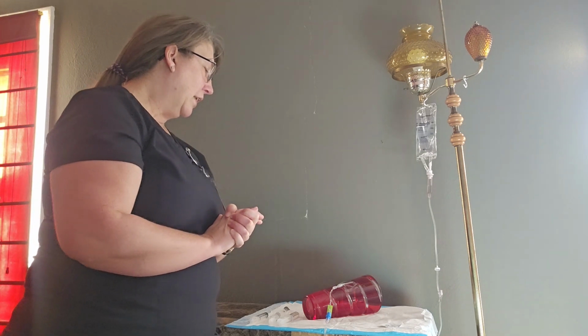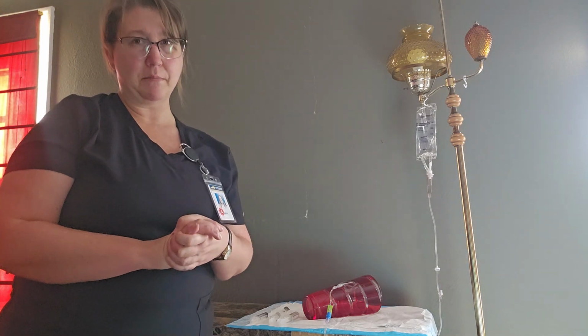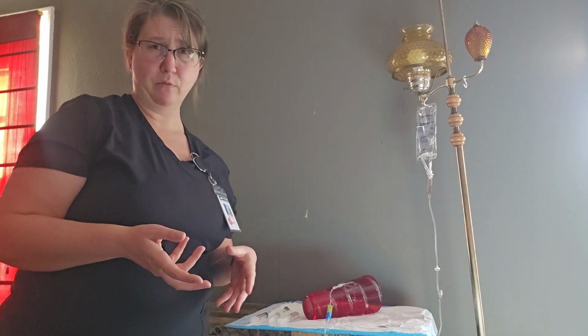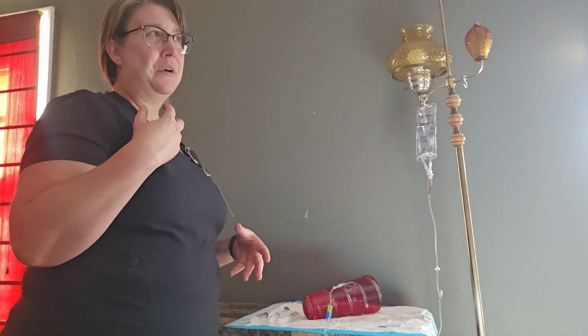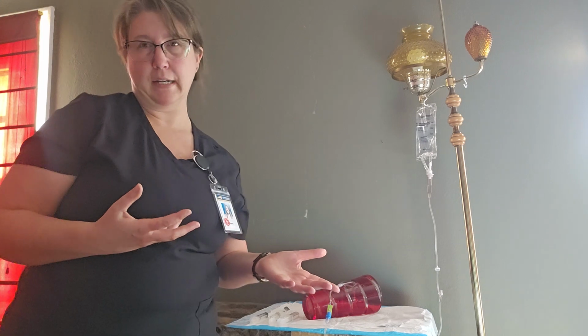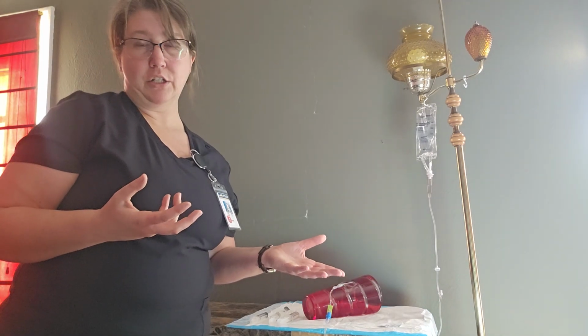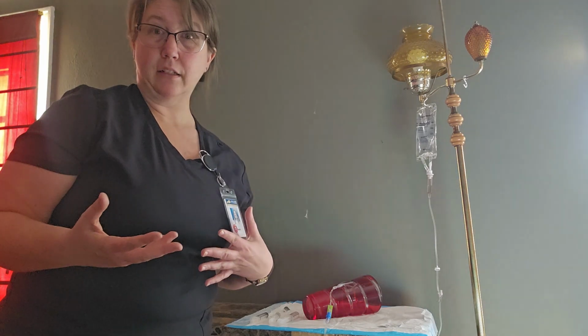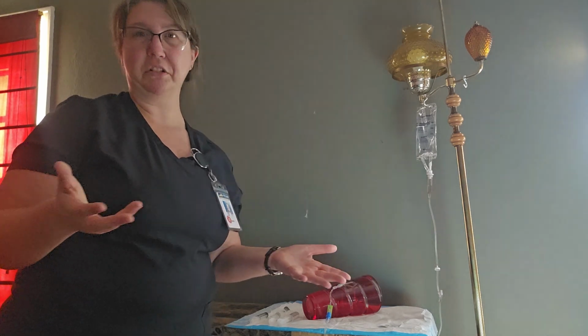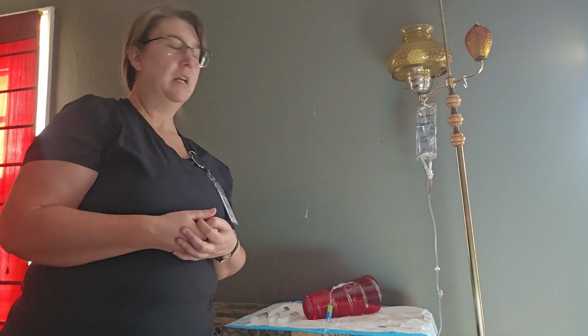Now at this point, I'm going to ask the patient, have you ever had this medication before? Did you have any reactions to this medication before? Do you have any questions about this medication? Is it okay if I proceed in giving you this medication? I'm just going to open the floor up to conversation, to any questions that the patient may have.